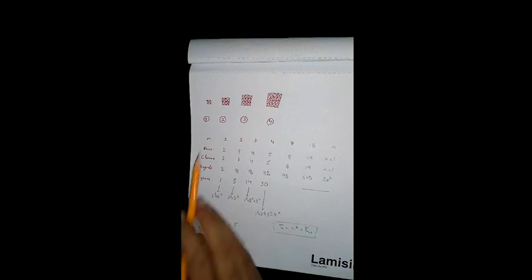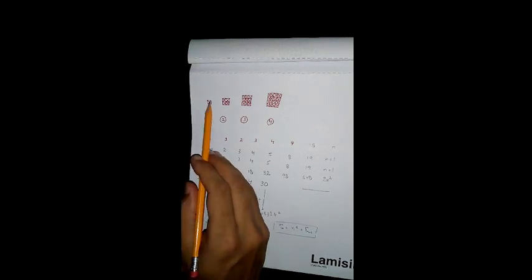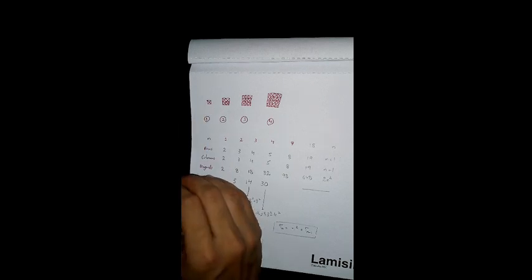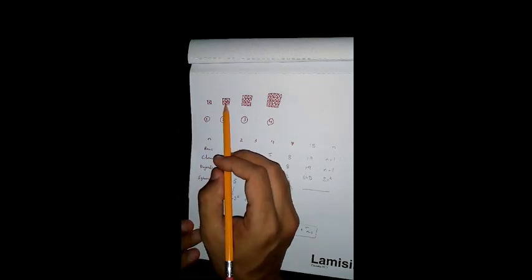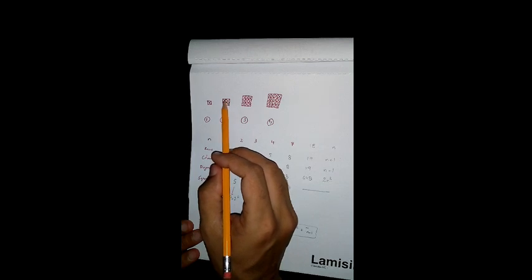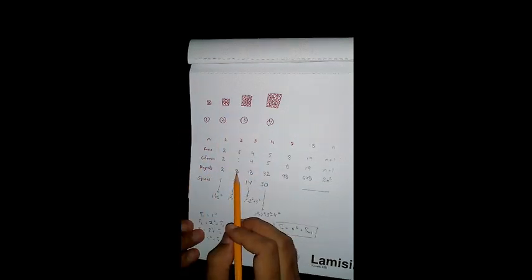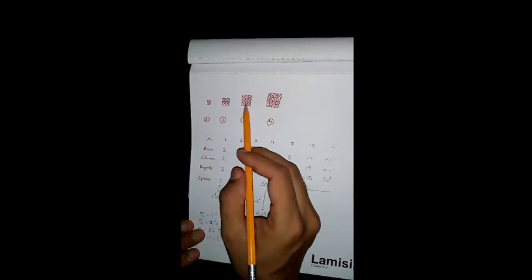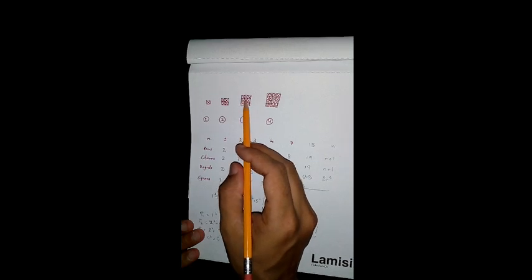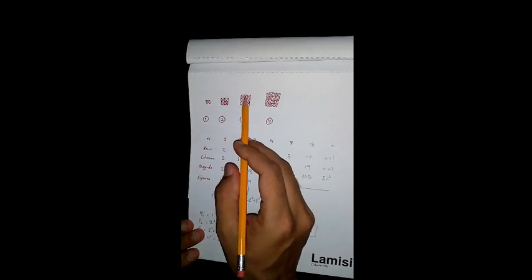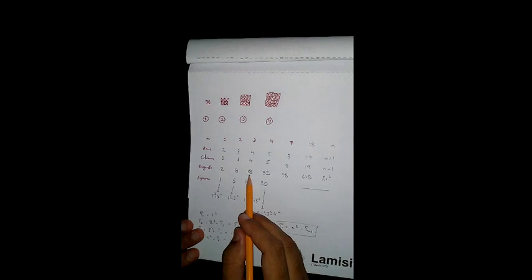Now for the diagonals, we have 2 diagonals here. We have 8 diagonals here. And suppose they are asking for 3, so I will count them: 1, 2, 3, 4, 5, 6, 7, 8, 9, 10, 11, 12, 13, 14, 15, 16, 17, 18.